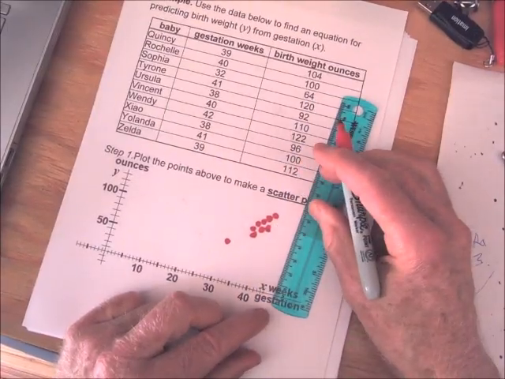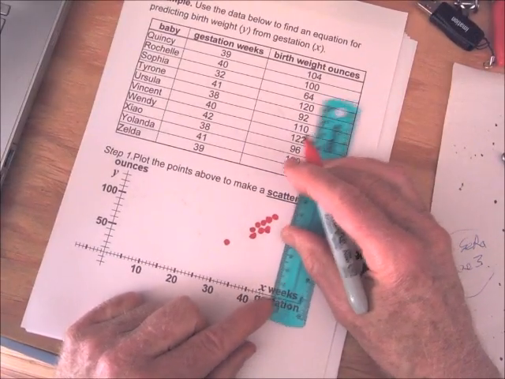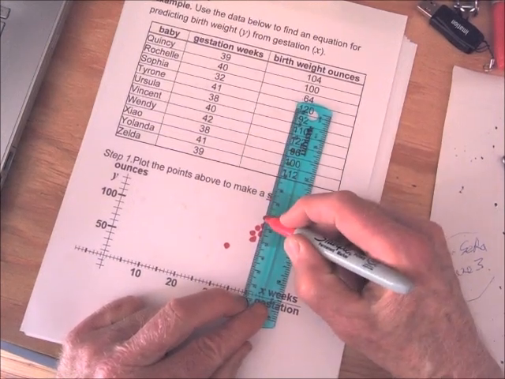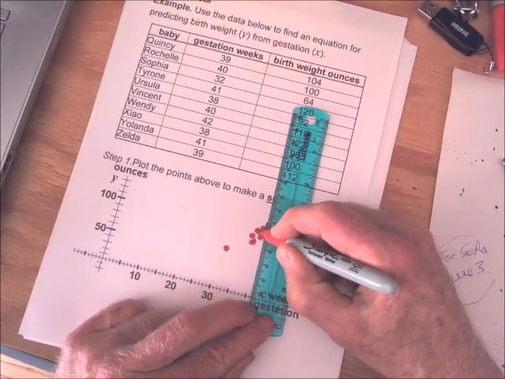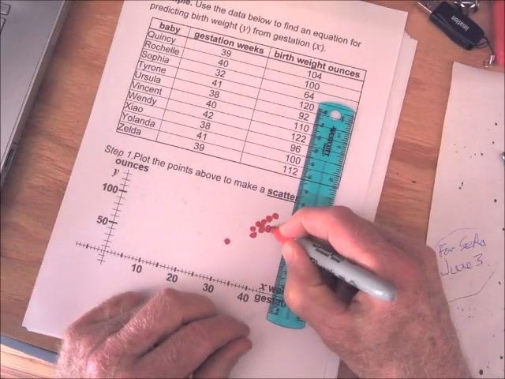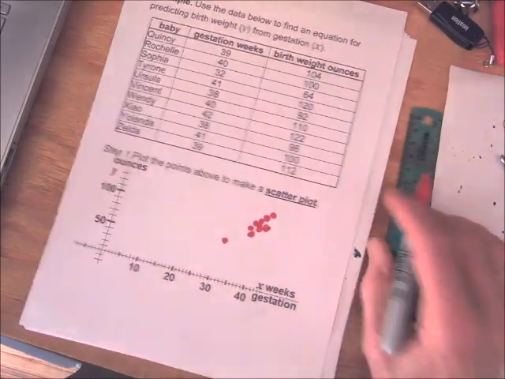And Zelda, 39 weeks, 112. 39, 112, probably in here somewhere. Okay, so that's our scatter plot.